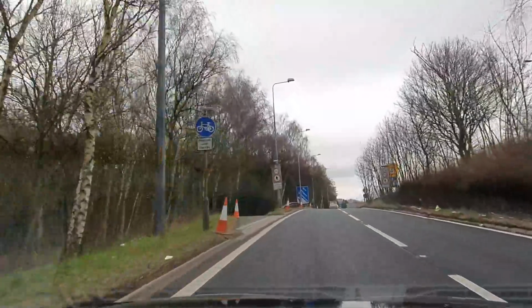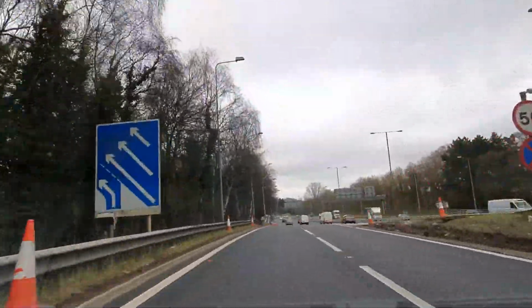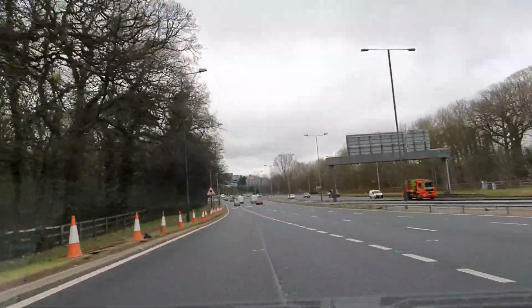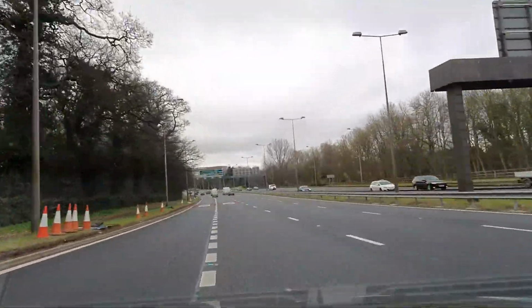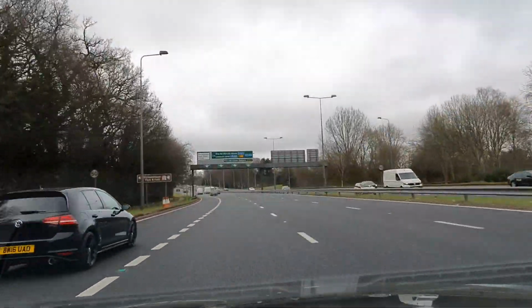After 500 yards, keep right. Look in the centre mirror, look in the right mirror, signal right. Your speed should be around 45 to 50 miles an hour when you join the dual carriageway. This road will take you back to the test centre.